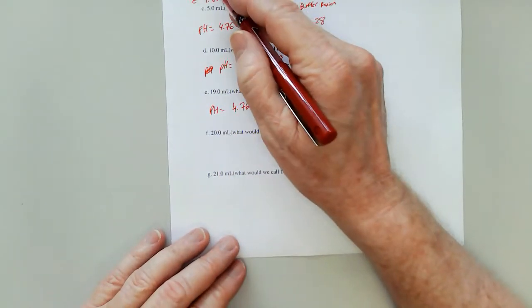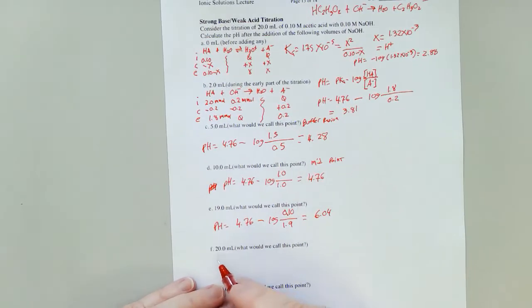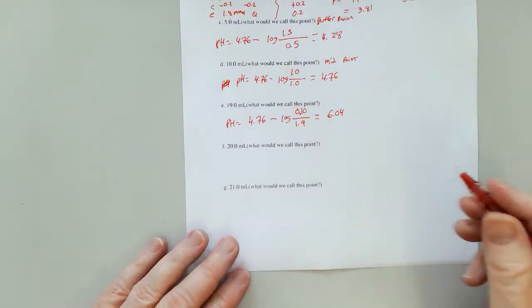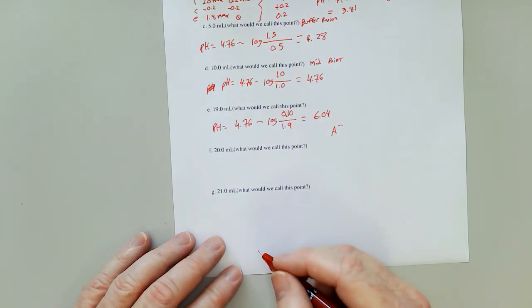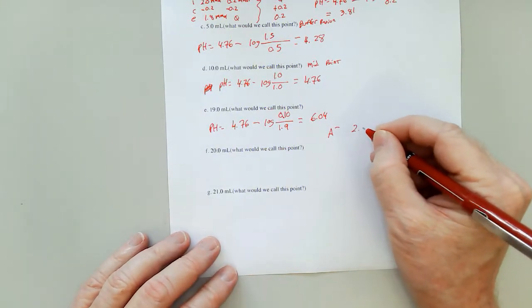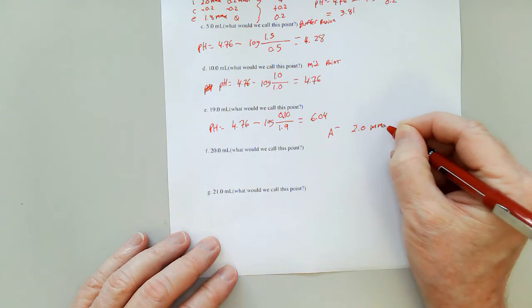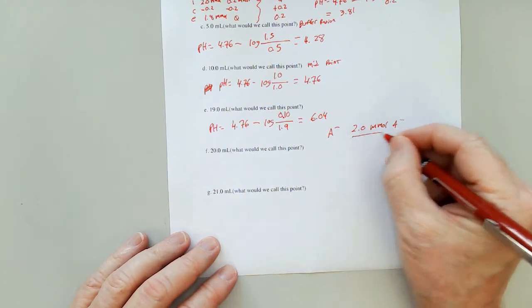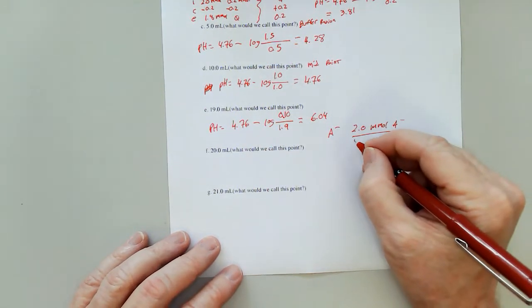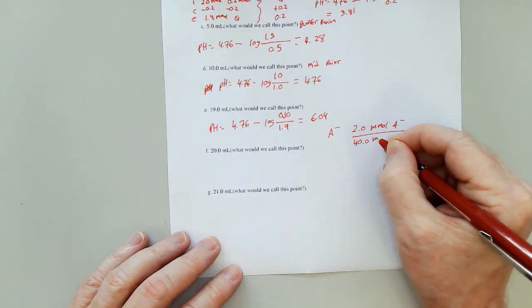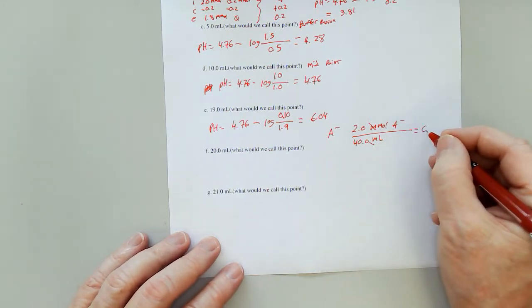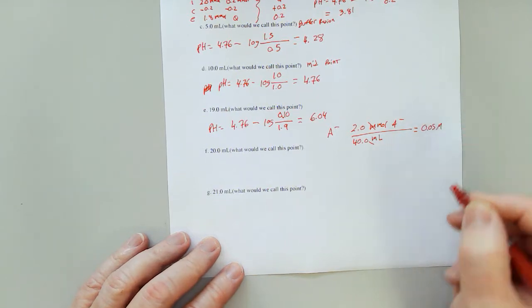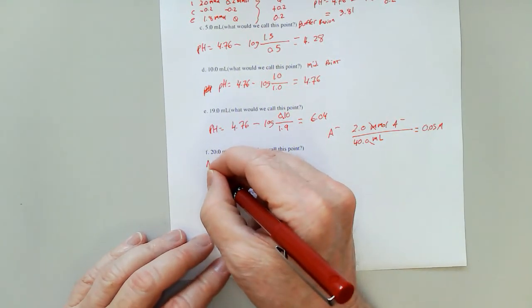So, 2.0 minus 2.0, there's no HA left, which means what's left is A minus. Okay? And I have 2.0 millimoles of A minus divided by a total of 40.0 milliliters, which equals 0.05 molar A minus.